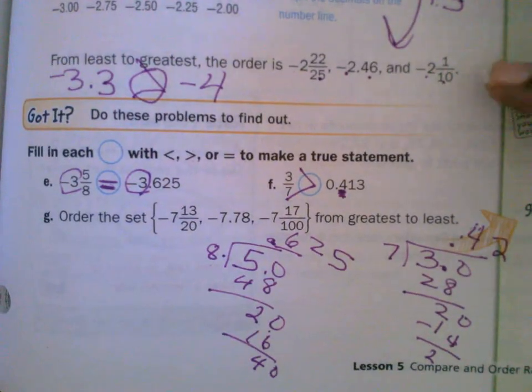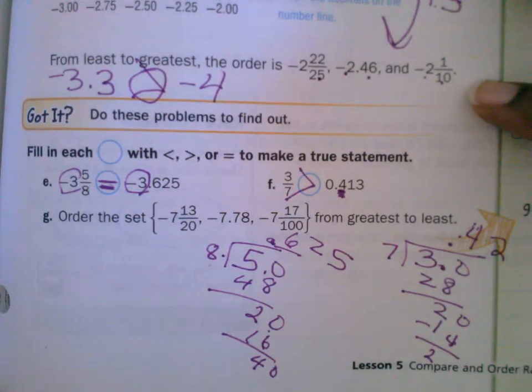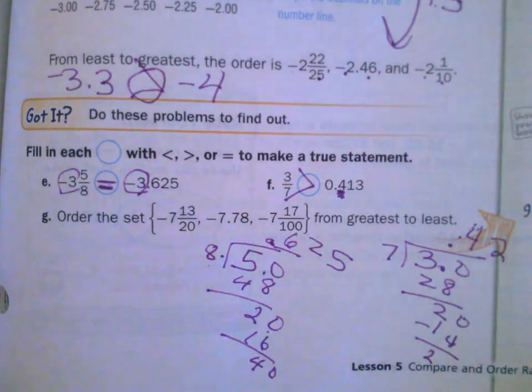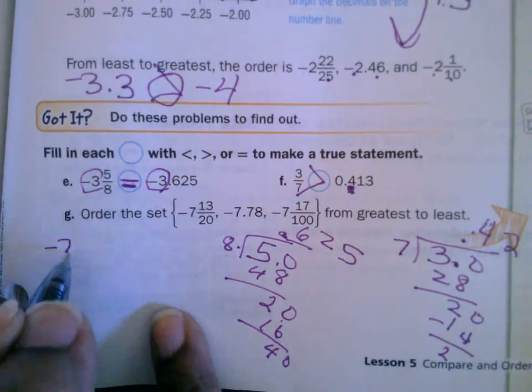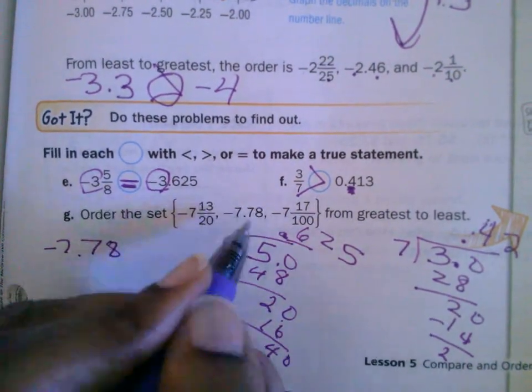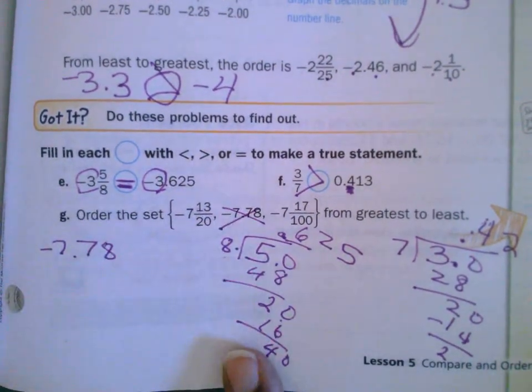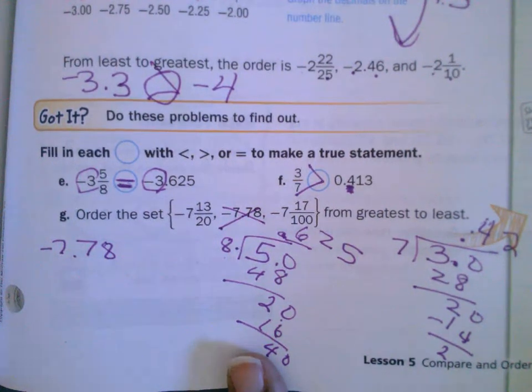Have you all ordered G yet? What is the lowest number? Aria, what's the lowest number? -7.78. Okay, I do like that. -7.78 is the lowest number. What's the next lowest number?